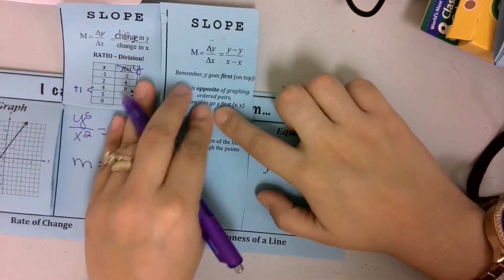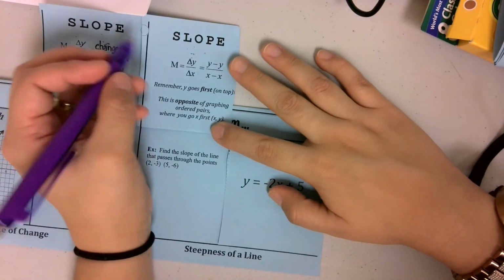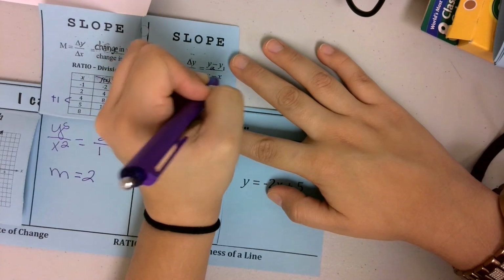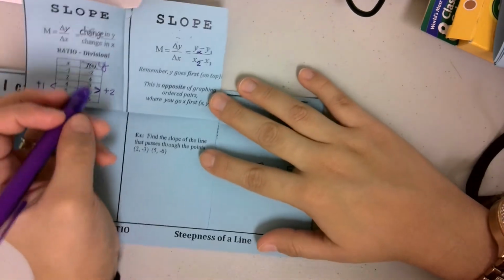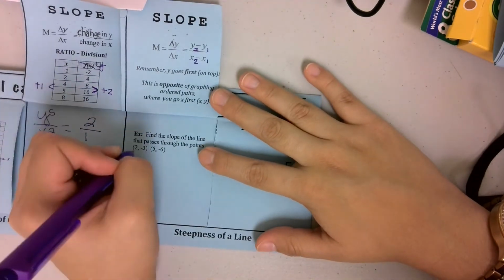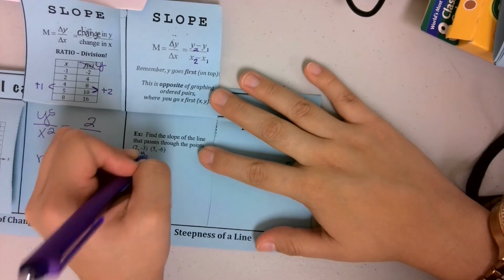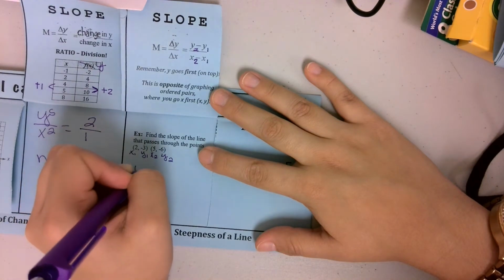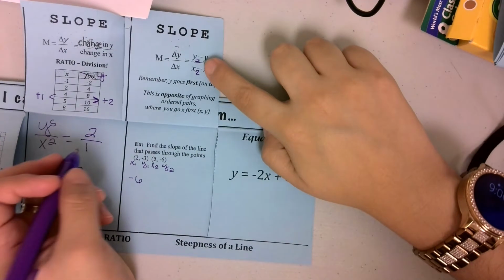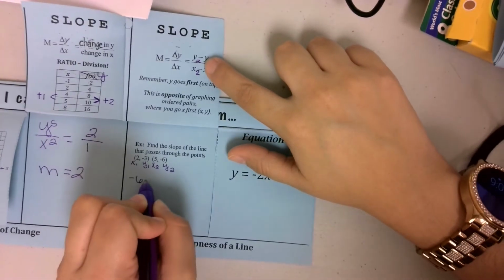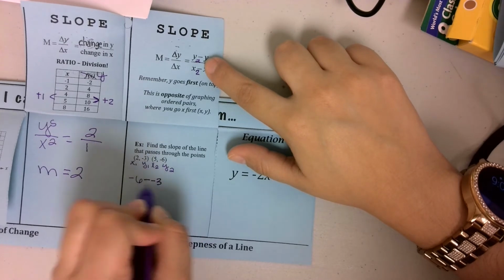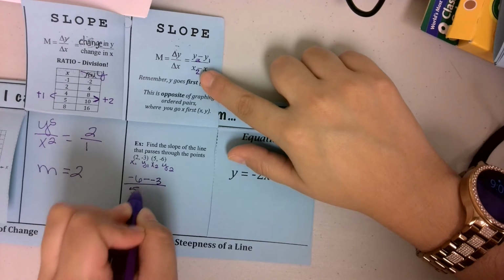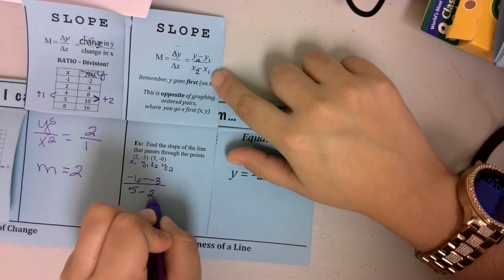To find the slope from ordered pairs, we're going to use the slope formula, which is y2 minus y1 over x2 minus x1. So we're going to go through and we're going to label everything. So this is x1, y1, x2, y2. So I have negative 6, my y2, minus my y1, which is negative 3, over x2 is 5, minus x1 is 2.